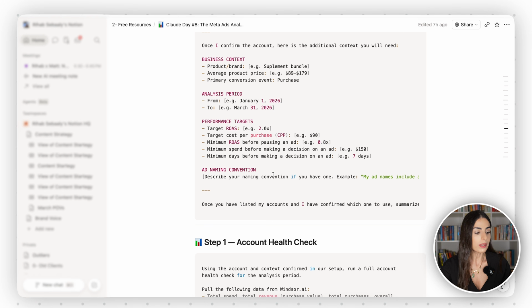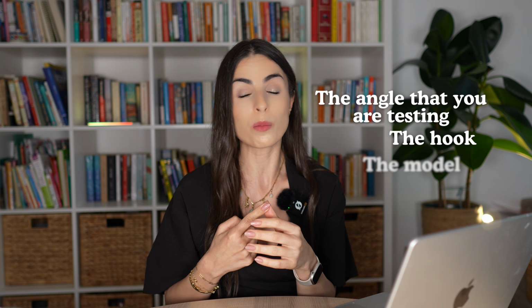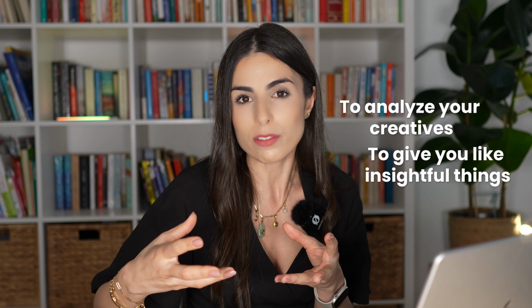When you look at this prompt in here, you will see that there is a section called naming convention. And this section needs to be different depending on how you name your ads. So let's say, for example, you name your ads per date, format, the angle that you are testing, or the hook, or the model, and so on. You need to explain this to Claude in order for Claude to be able to analyze your creatives and to give you insightful things.